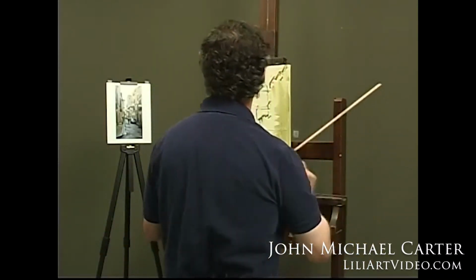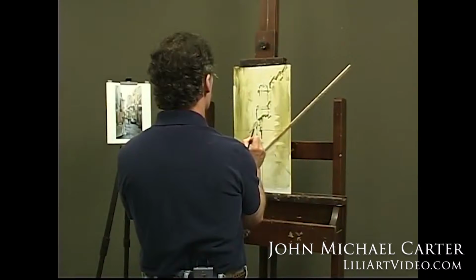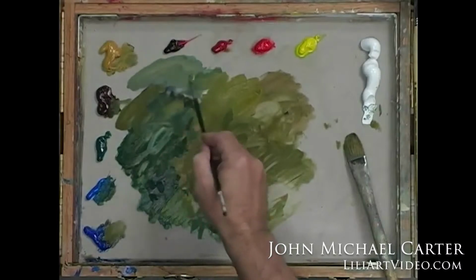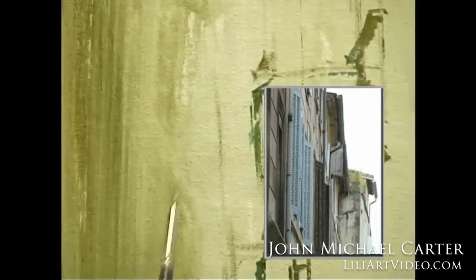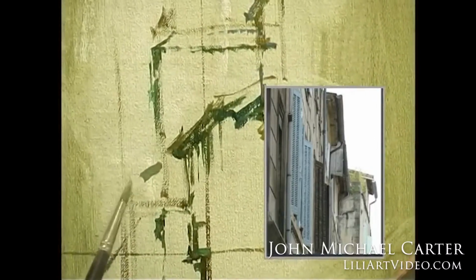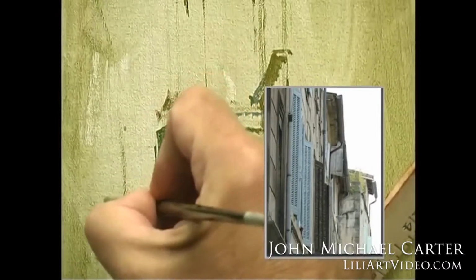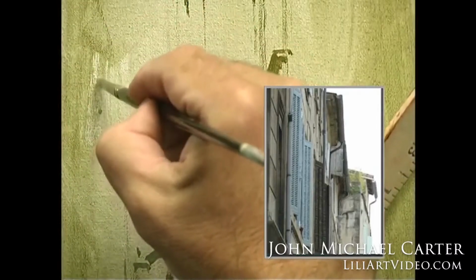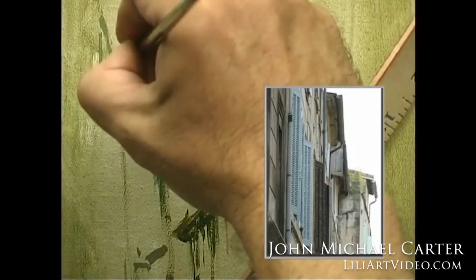Now we'll come over to the other side and begin establishing that diagonal. There's use a little bit cooler tone back here. There's some buildings just past the cathedral. I'll establish where those are. And then the facade of this building extends up to about here.